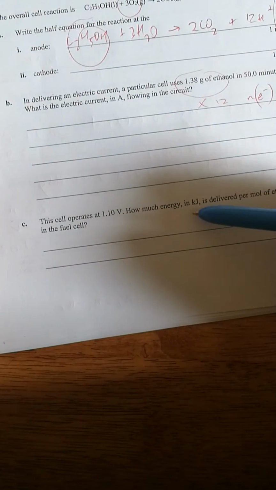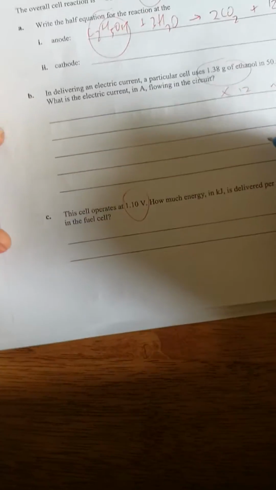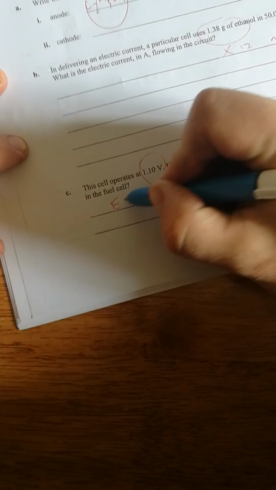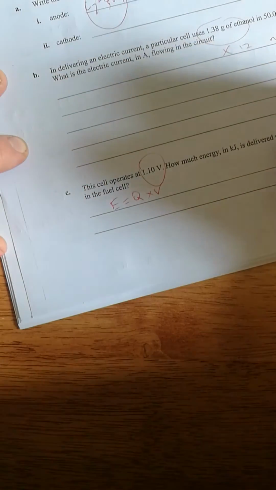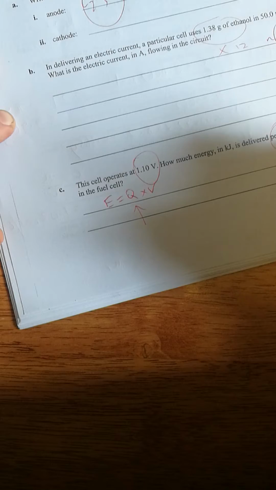So to do this last one, to work out the energy, the voltage is definitely related. There's two different ways you could use this. You could either go E equals Q times V, Q being the charge. Now, how could we work out the charge on 1 mole of ethanol?